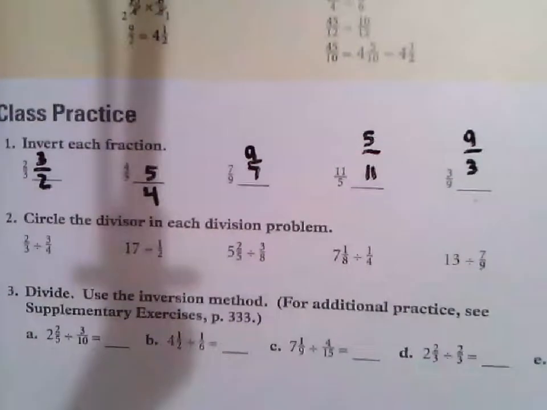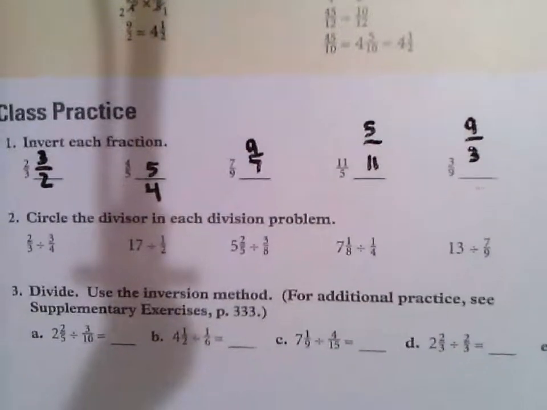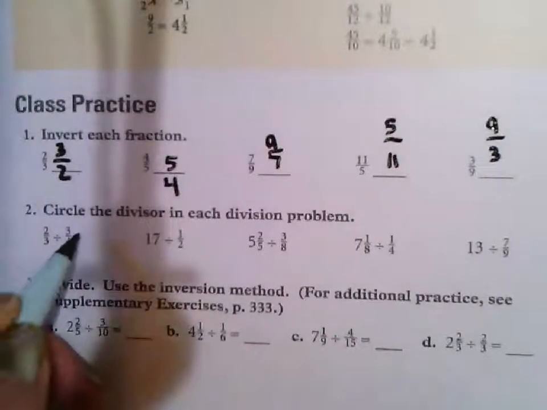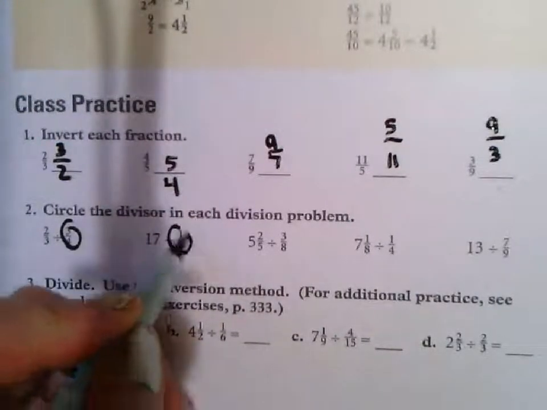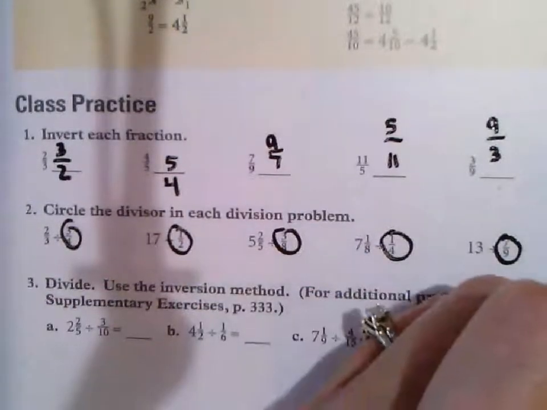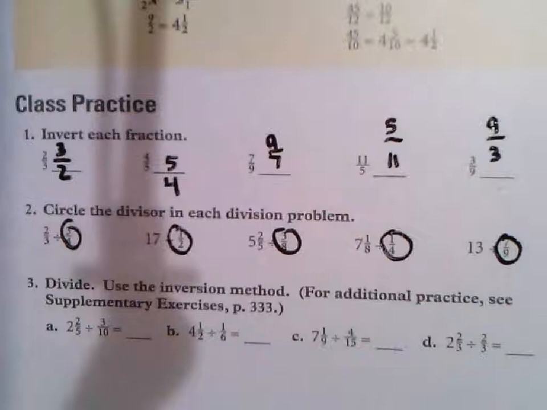Now remember, which one do we invert? The second number, which is the divisor, by the way. So number 2 says circle the divisor. Make sure you know which one you're inverting. Ready? Go. Okay, now see if you did it. You should have circled this one, this one, this one, this one, the second one every time. Don't invert the first one or you'll get it wrong.